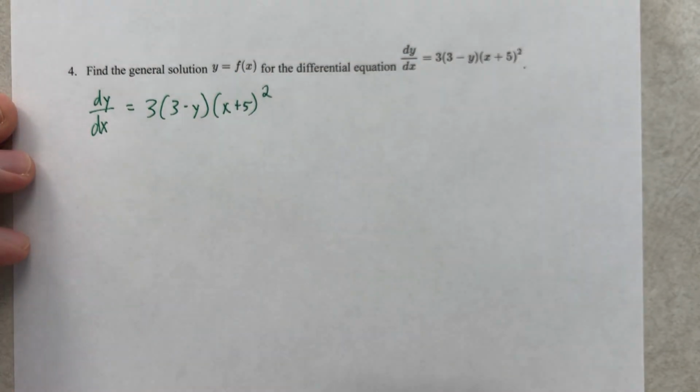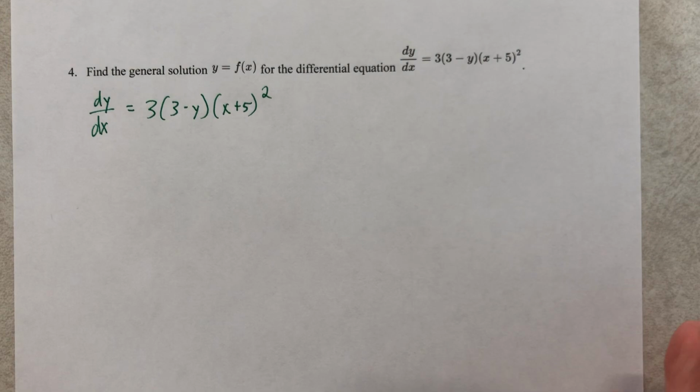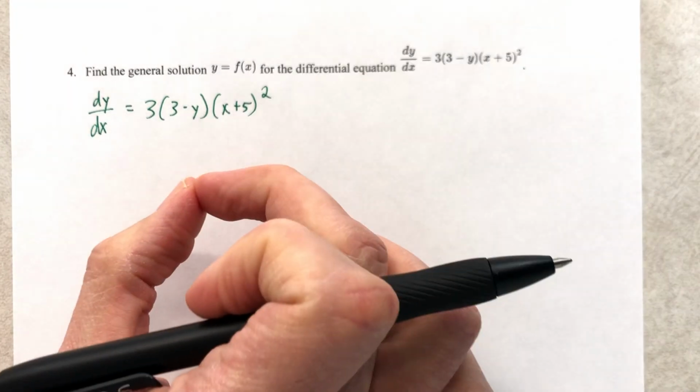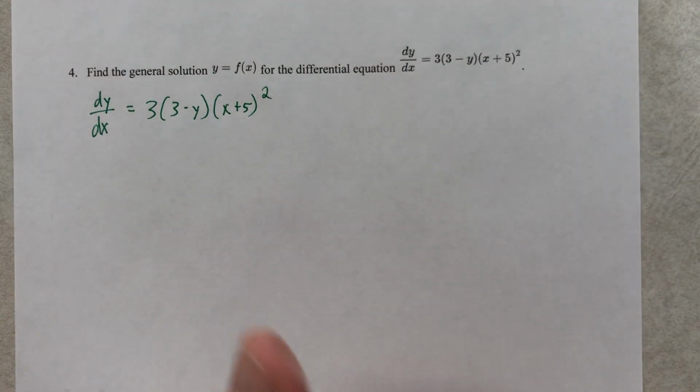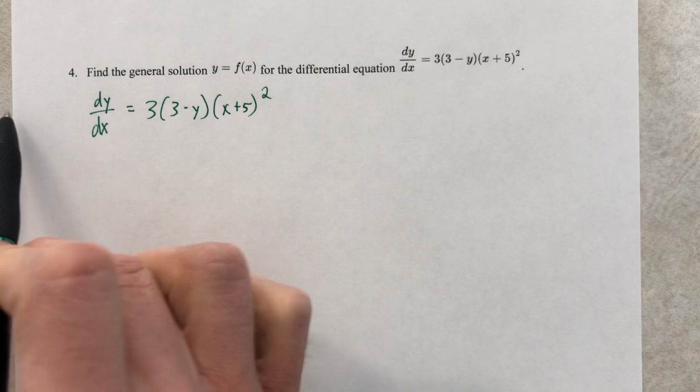Okay, you're looking at that and you're thinking, what should I do? Oh, should I distribute? Don't. Please don't. The title of the lesson is Separation of Variables. And if you start putting things together, you're going to have to eventually take them back apart. So don't. I need my x's on one side and my y's on the other.